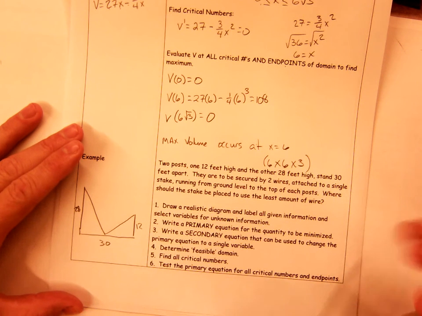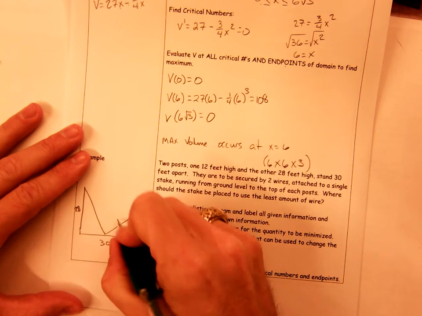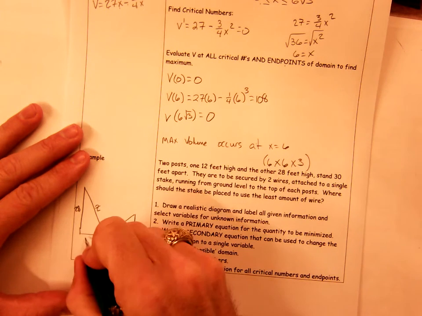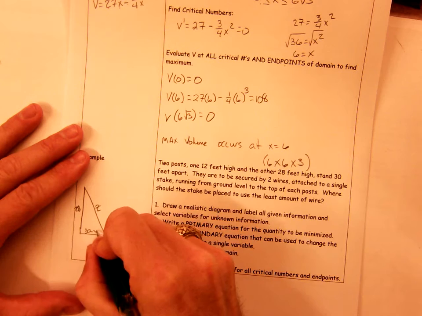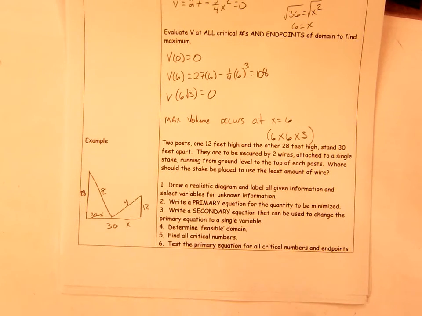Select variables. I just picked X, Y, and Z because those were the first ones that came to mind. Okay, so the distance is 30.